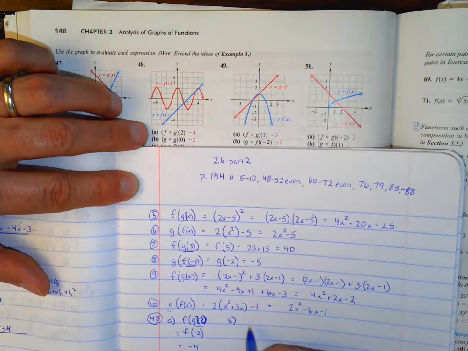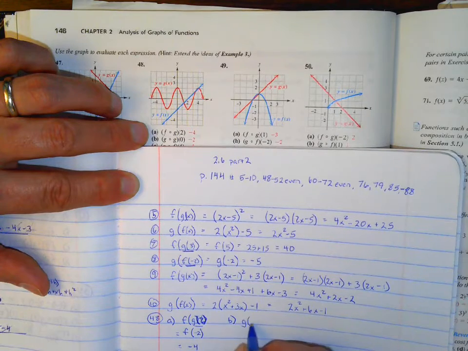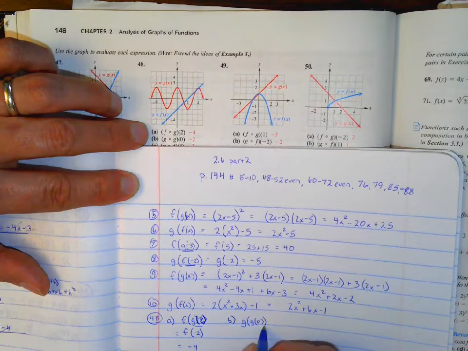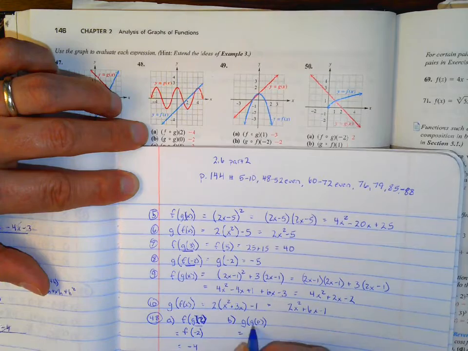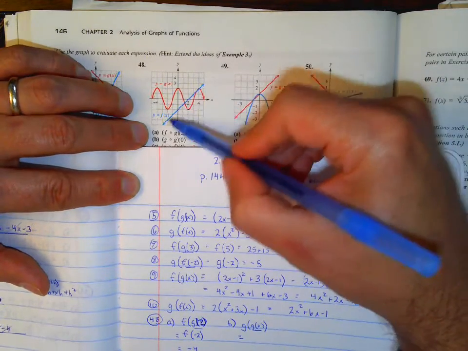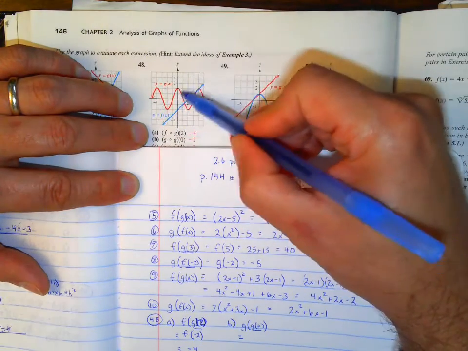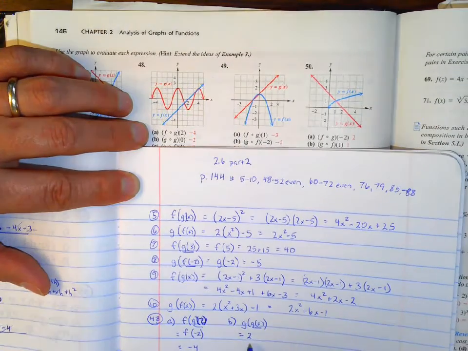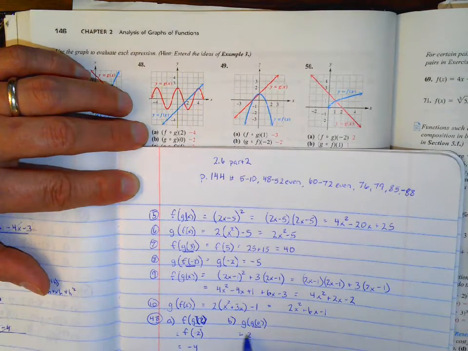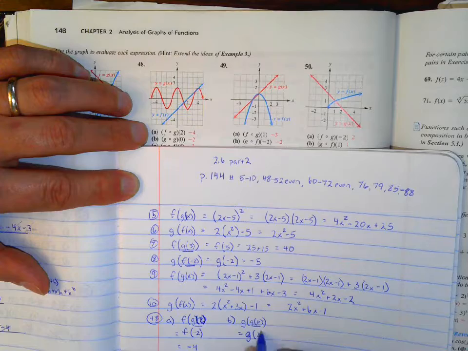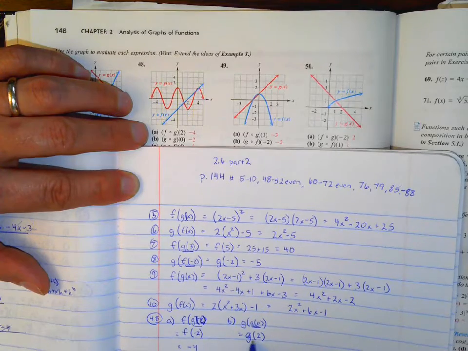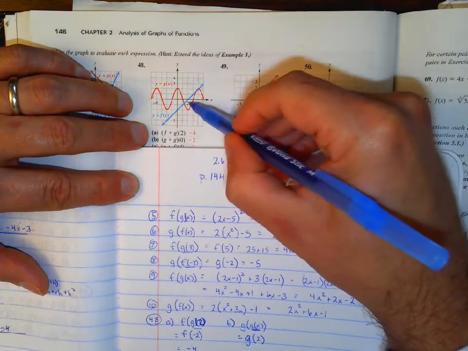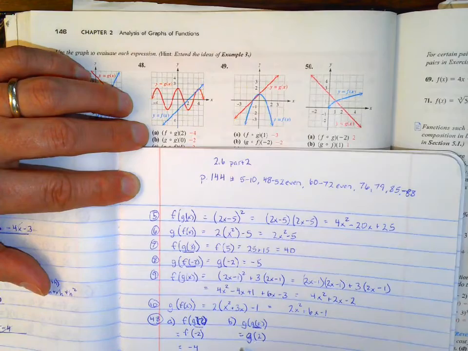Okay. Part B, we're finding g of g of 0. Okay, so first we're finding g of 0. So in our g function, g of 0 is 2. Well, let's write this. Okay, so that's 2. And then g of 2. And in our g function, when we find g of 2, it's negative 2.